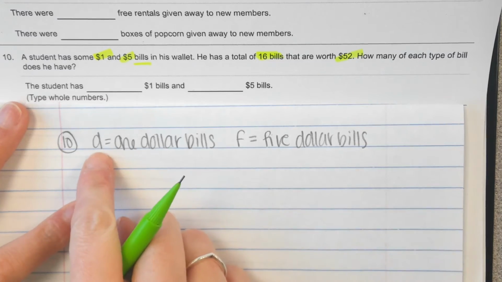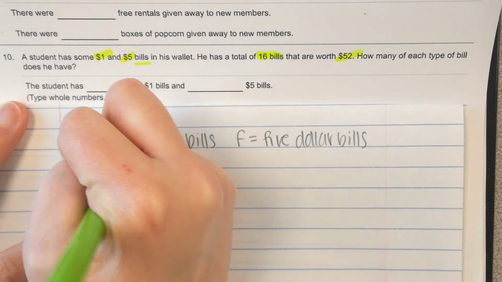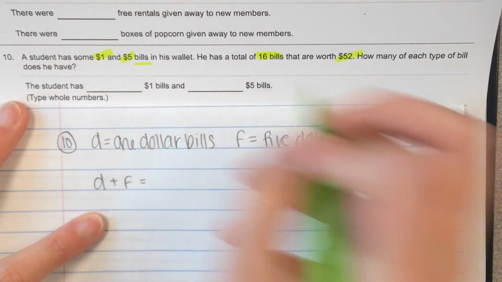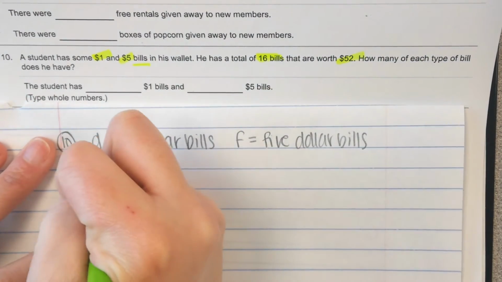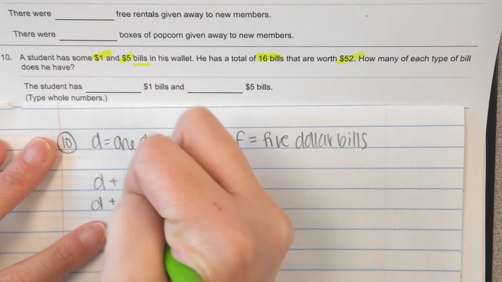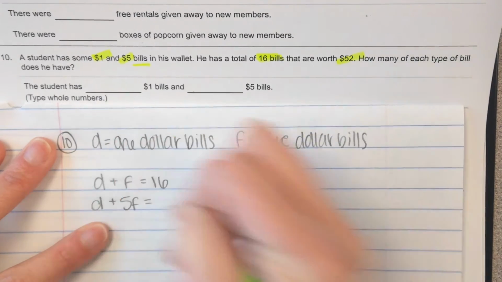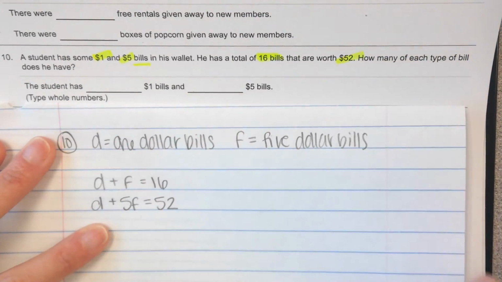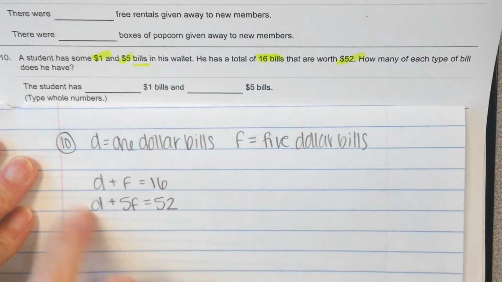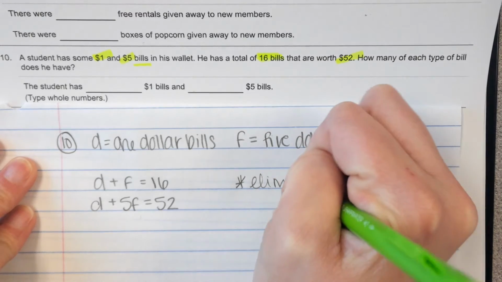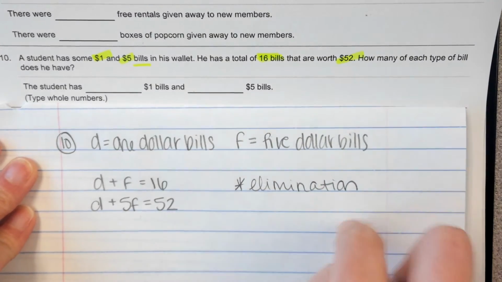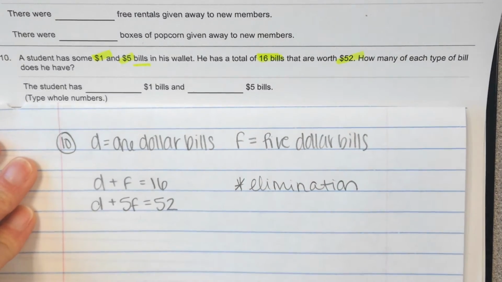And then if we add up the number of dollar bills and $5 bills, we should have 16 total. And then we know that each dollar bill is worth 1 and each $5 bill is worth 5, and our total amount is $52. So there you have another system set up, ready to use elimination. Very, very similar to number 9.